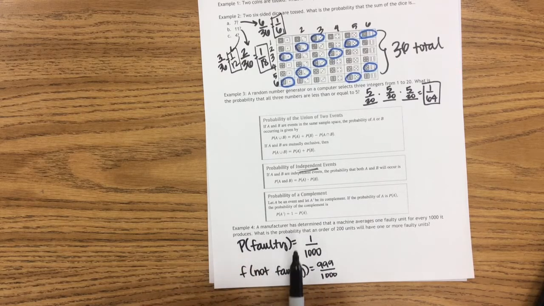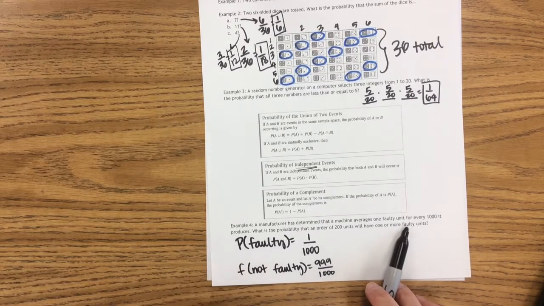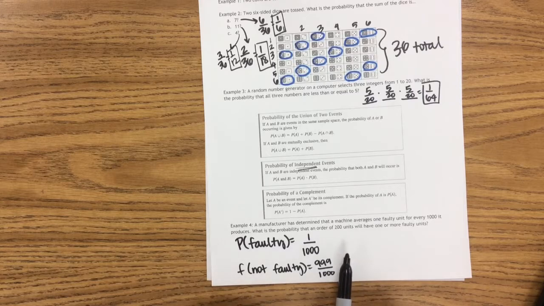So the probability that you get something that works is this. Doesn't work this. So what is the probability that an order of 200 units will have one or more faulty units? This is a hard question because one or more faulty units mean you could have one faulty unit, two faulty units, three faulty units, four, all the way up to 200 faulty units. So it's actually a 200-part question. You'd have to find all of them and add them up. We are going to do the opposite of that, or the complement.